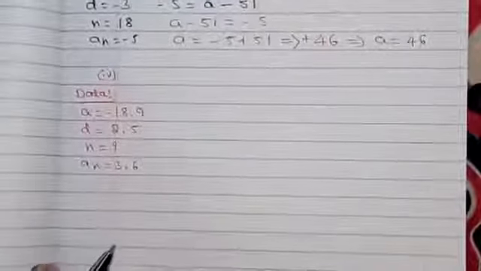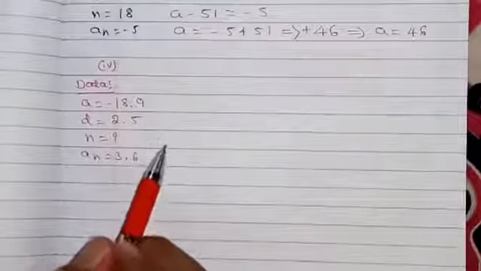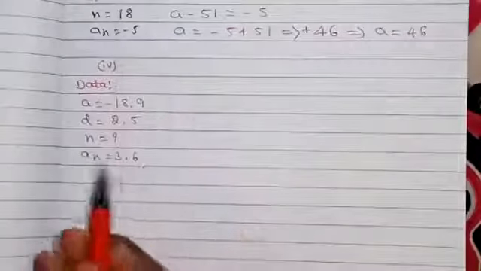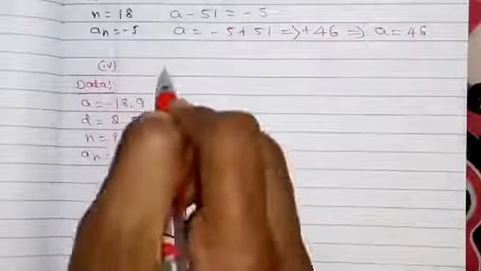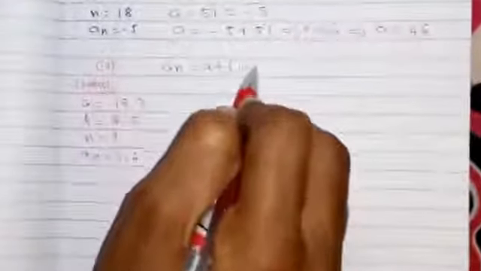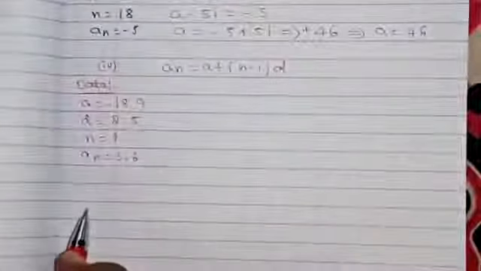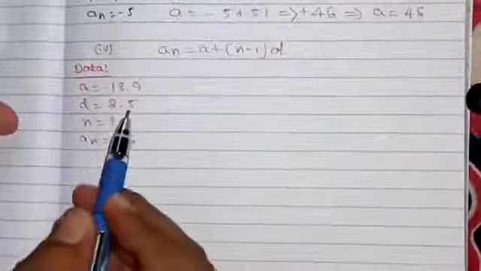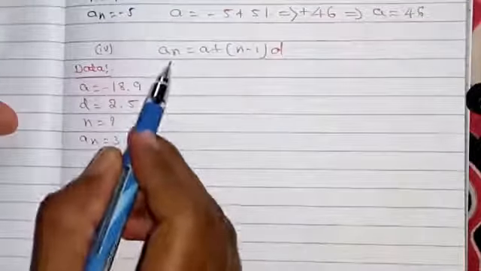Now you are having the data, right? Just apply the nth term formula, an formula, apply the values to the formula, simplify it and find the value of n, right? Now what is the formula? An is equals to a plus n minus 1 into d, right? Now simplify this. Now children, here what is the value of an?